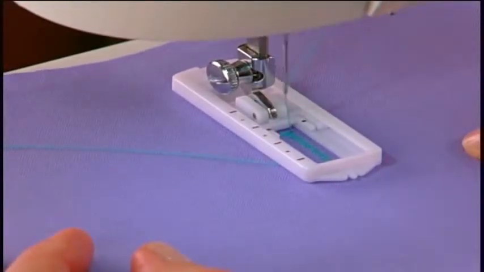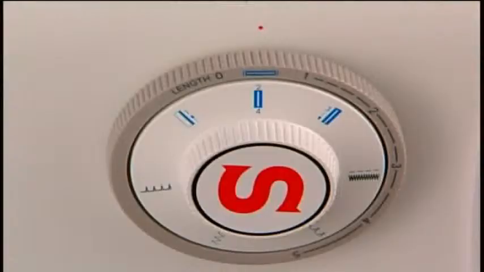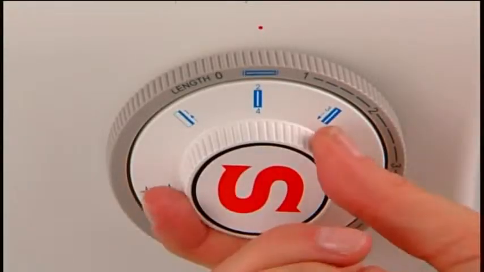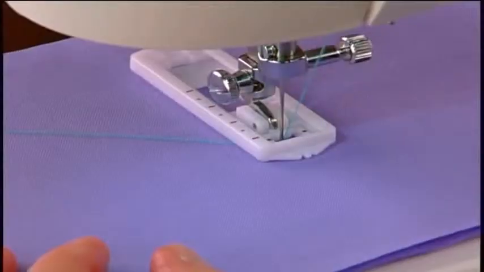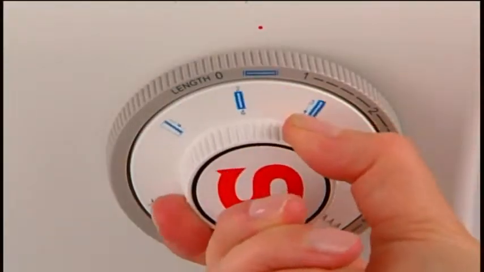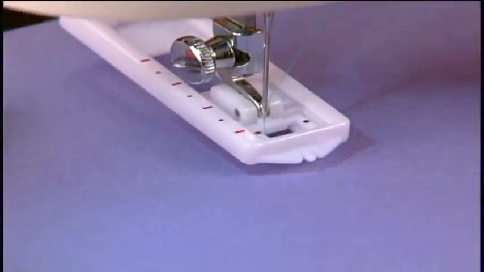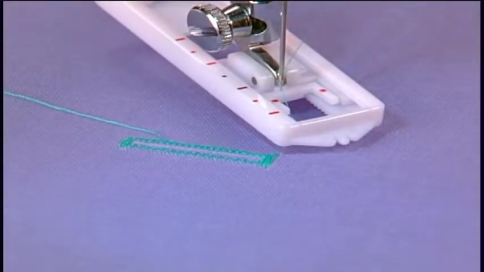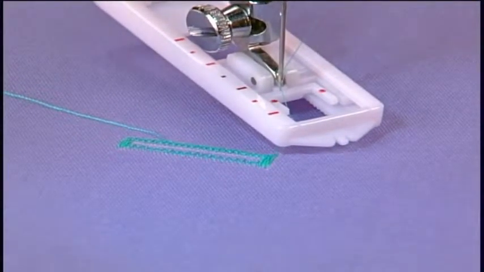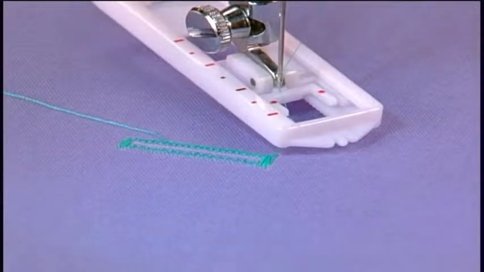When step 2 is complete, raise the needle out of the fabric and set the pattern selector for step 3. When step 3 is sewn, raise the needle out of the fabric and select step 4. Sew step 4. Depending on the model of machine, the order of the 4 steps may vary, but the results will be the same.